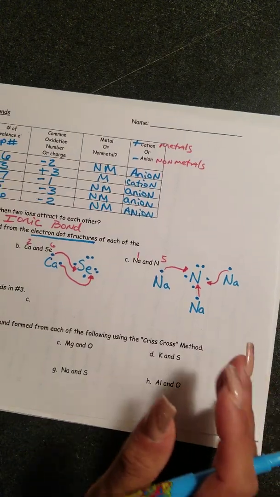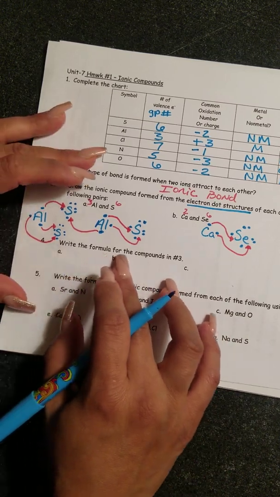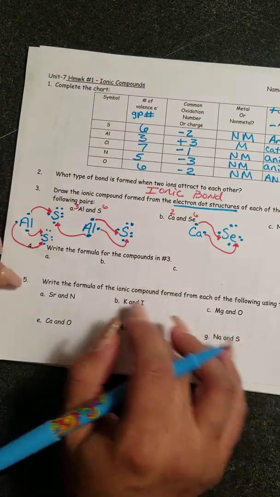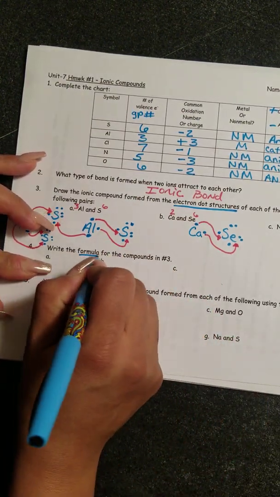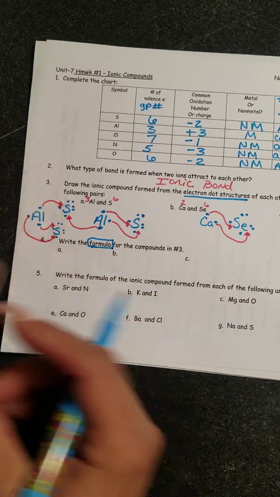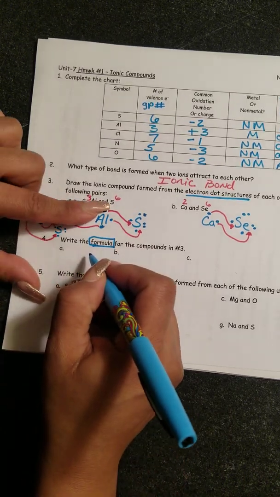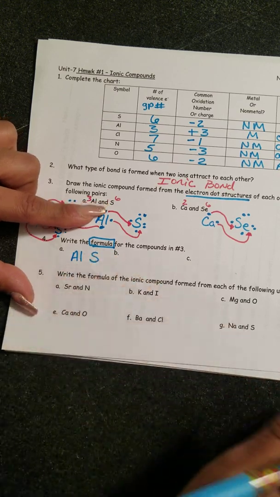Okay? Let's go to the next one, which is number 4. Number 4 says, write the formula for the compounds in number 3. 1, 2, 3. So let's go ahead and do those. So the formula, okay, the formula is whenever we write it out and we do the crisscross and everything. So let's do that. We have aluminum and we have sulfur. So I'm going to put Al and I'm going to put an S for sulfur.